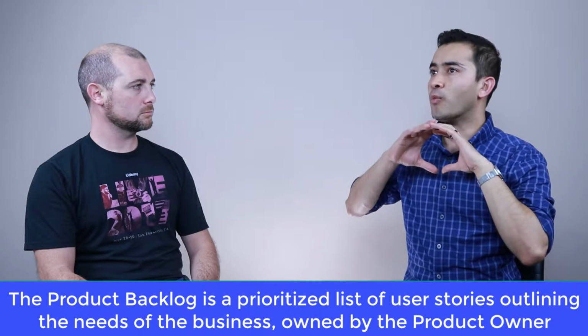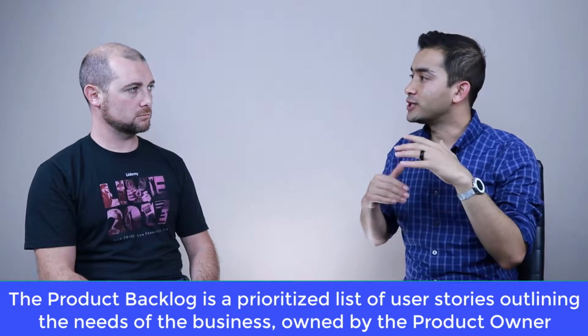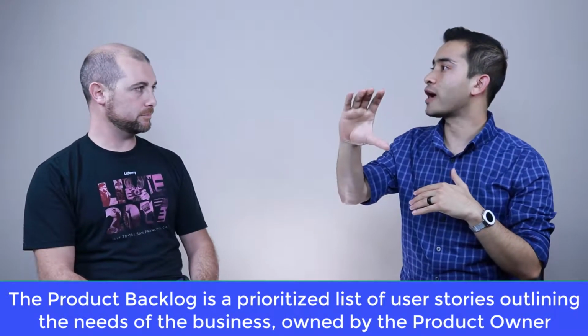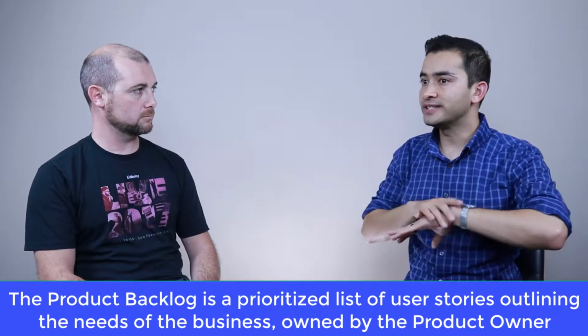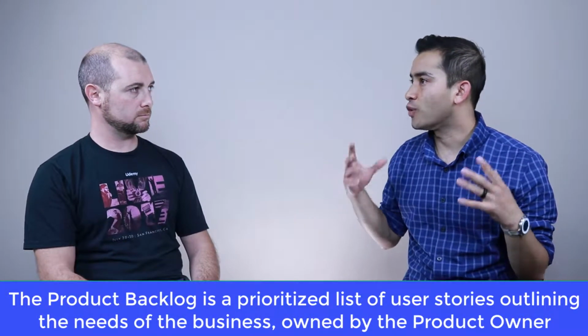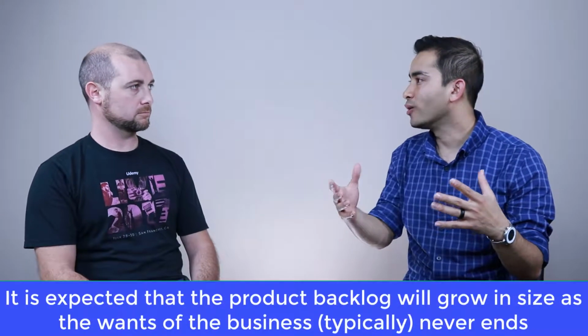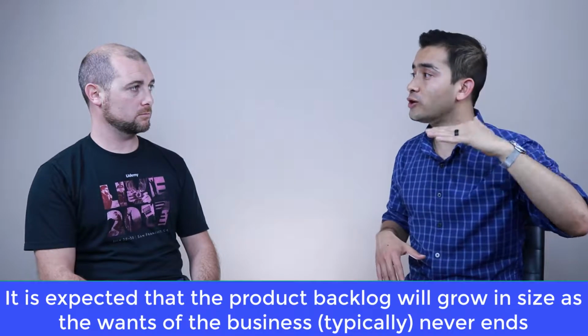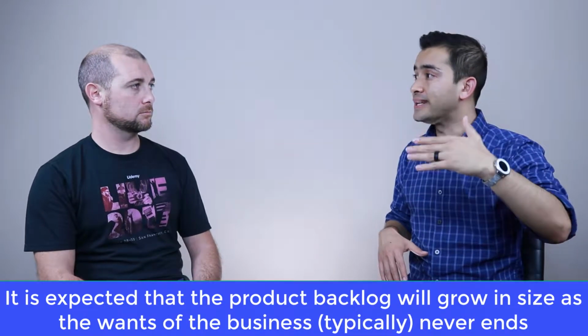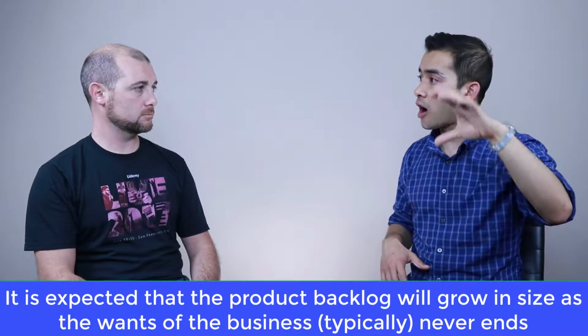And one of the most important things about the product backlog is actually prioritization. So the highest priority items are on the top and the lowest priority are on the bottom. And this is an ever increasing list because the wishes and the needs of the user are infinite, right? Yep. So it's up to the product owner on a regular basis. The product owner will update this and put the highest priority items on the top.